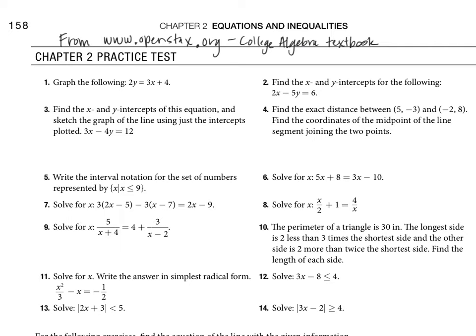In this video, I am going to work through the problems from the Chapter 2 practice test. This practice test was taken from a page in the free online college algebra textbook from openstax.org. I've put the website up at the top. You can go there and access the entire book for free. So we're going to be walking through these problems for practice.